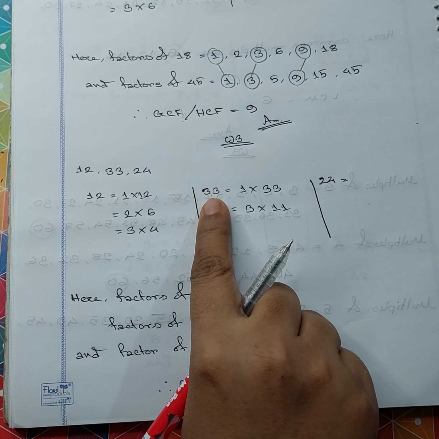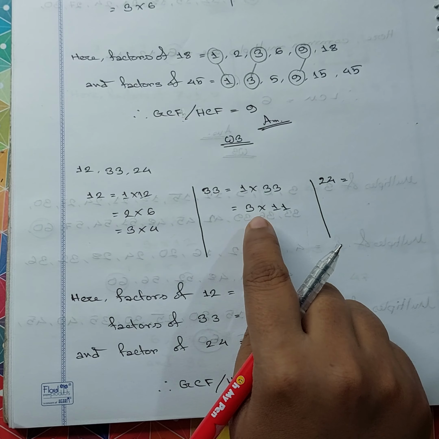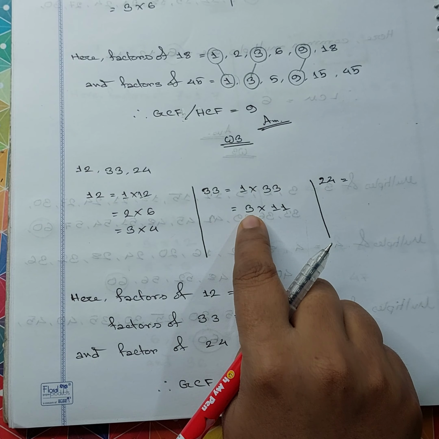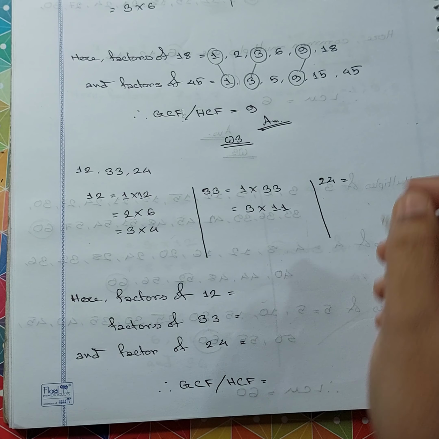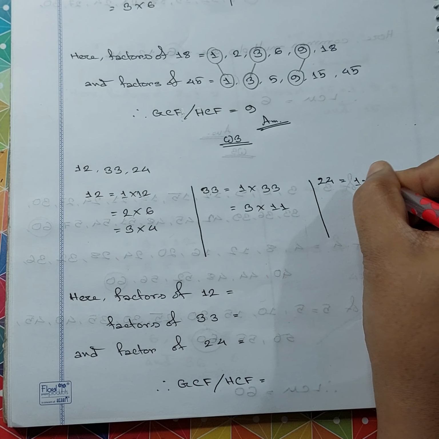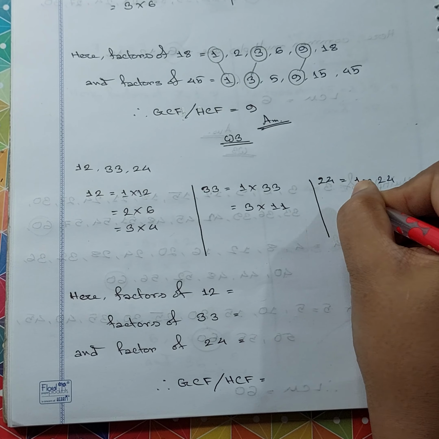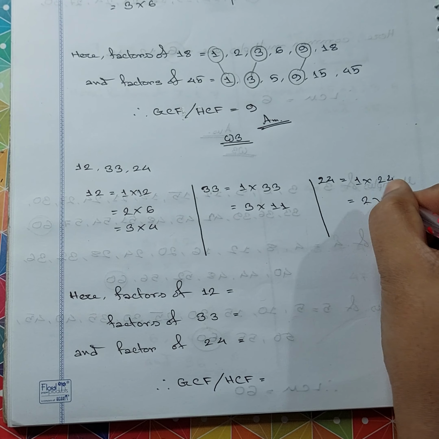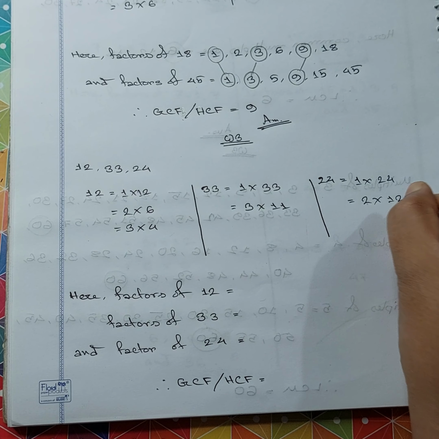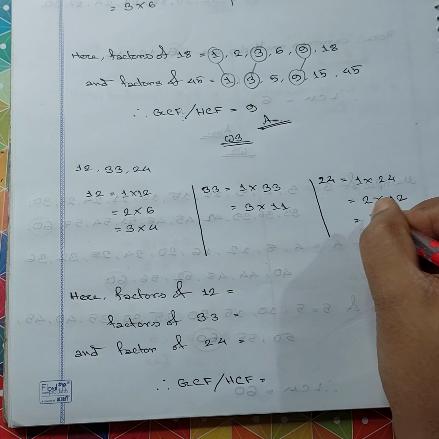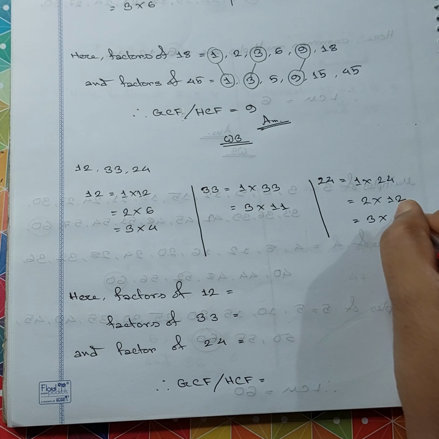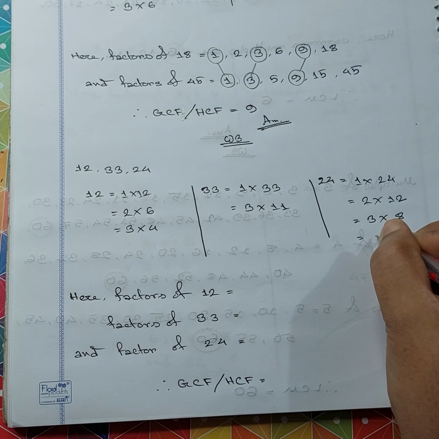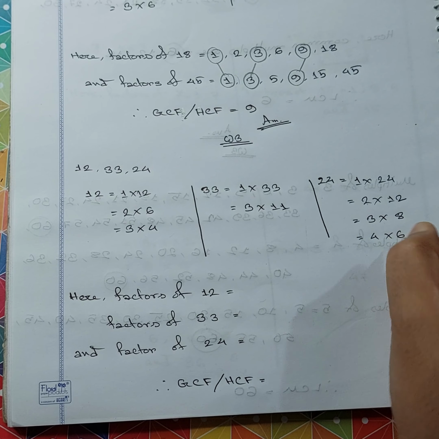Here 33. This one is a little bit peculiar because it has only this many factors. 33 cannot be divided by other numbers except 1, 3, 11 and 33. Okay, and here again 1. Always 1 is coming first. Then 2, supposed to be 12. And what about 3? This much.